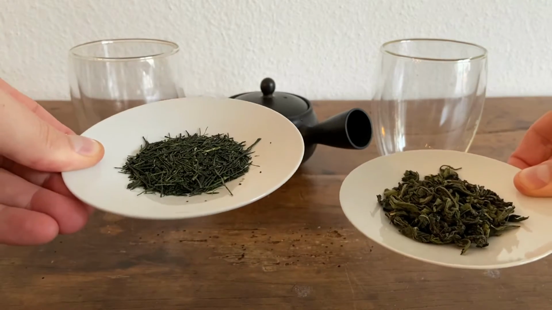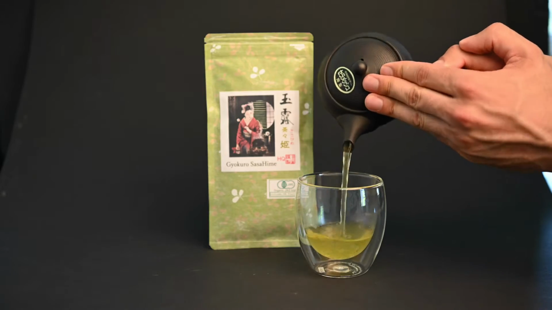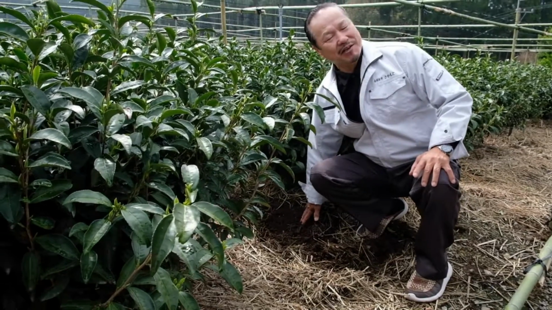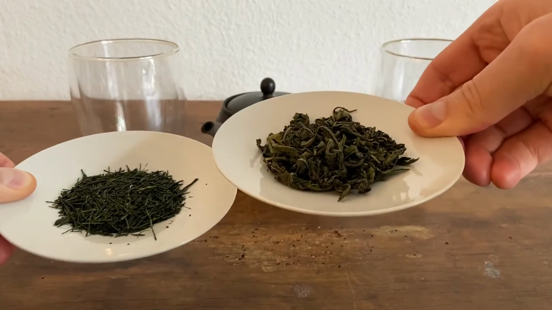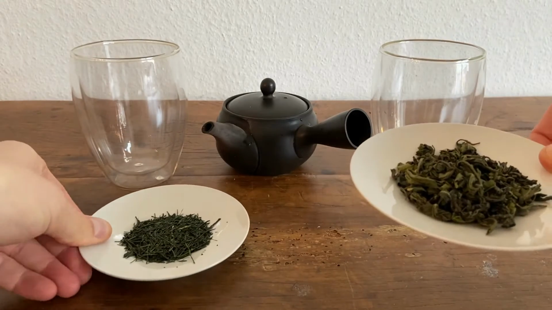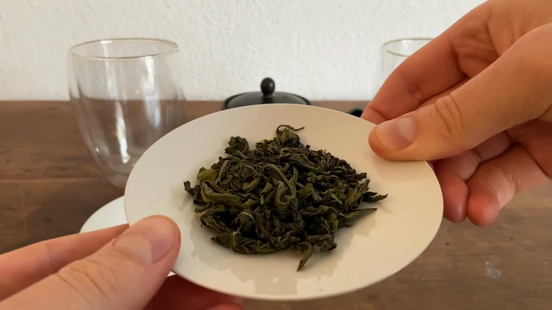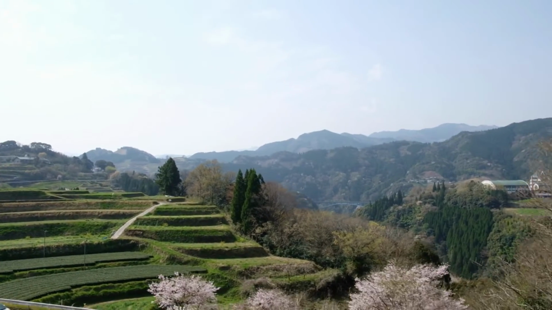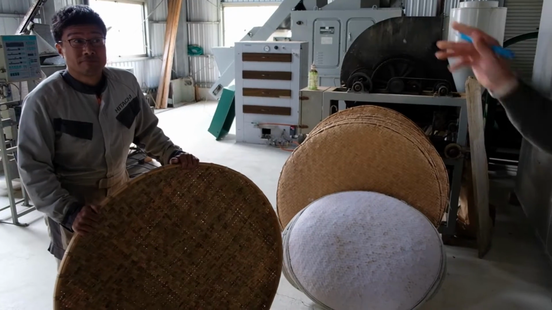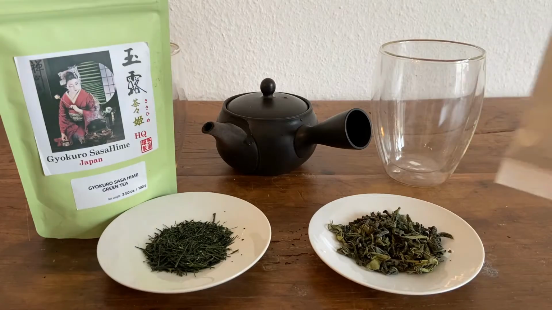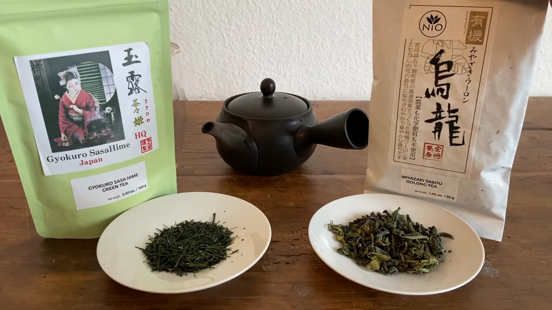On the left, we have the Gyokuro Sasahime, a long-shaded green tea from Mr. Sakamoto in Shibushi. On the right, we have a rare Japanese oolong tea from Miyazaki Prefecture. While oolong tea is very rare in Japan as a whole, there are still a few farmers in Miyazaki that produce this coveted tea using traditional methods. This is a great one that we found a few years ago from Miyazaki Sabo.